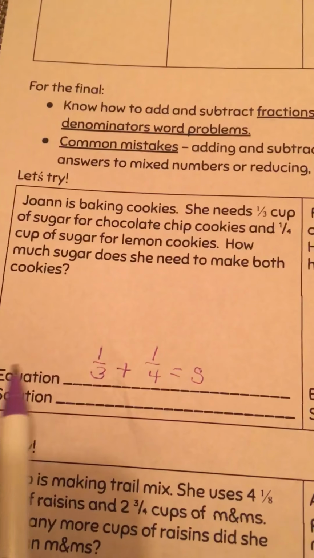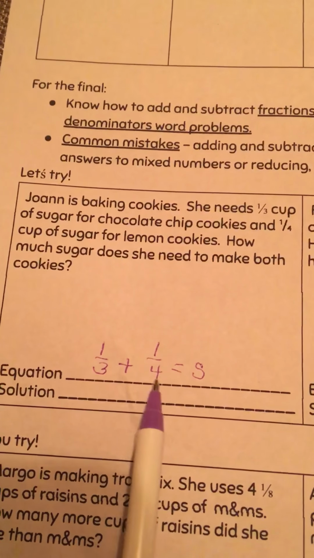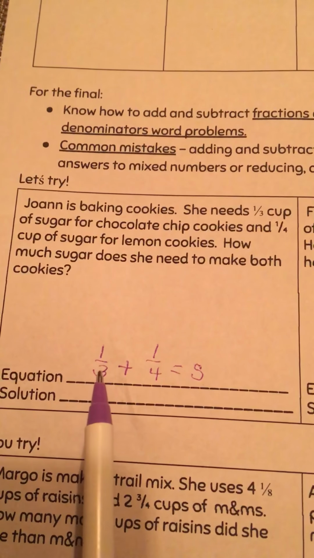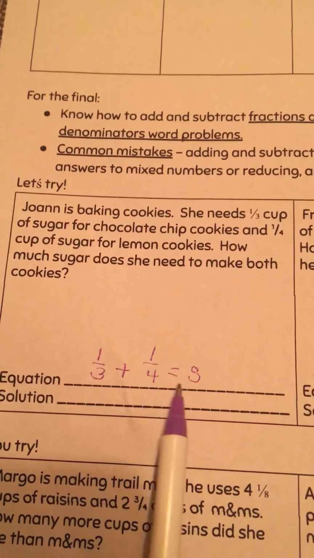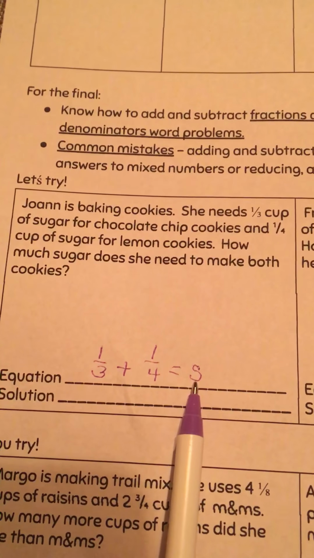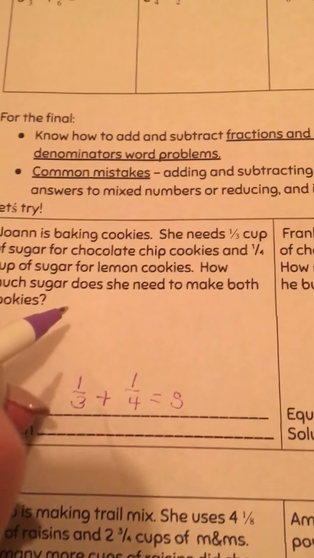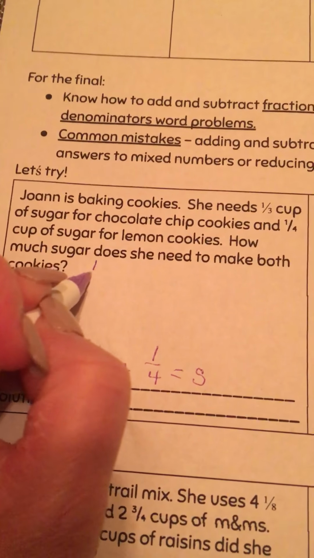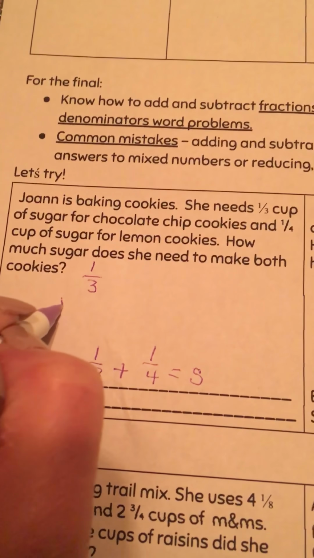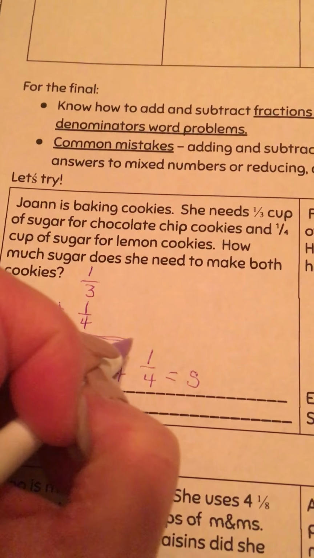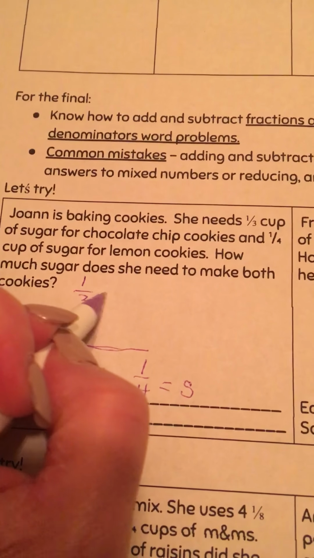But when you write out an equation, you need to have it complete with addends and then an equal sign and an answer or a variable or a question mark. Okay? So we're going to do 1/3 cup of sugar plus 1/4 cup of sugar.